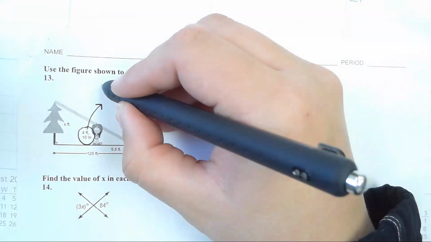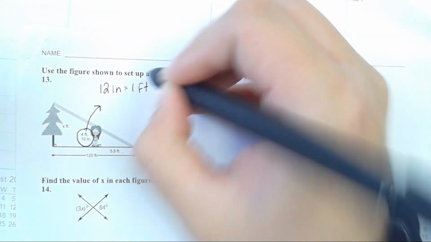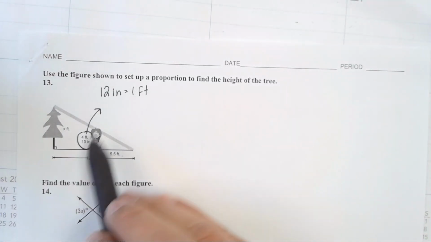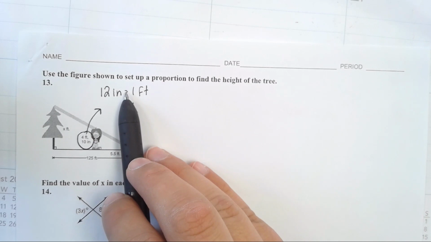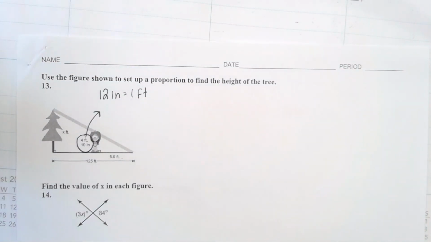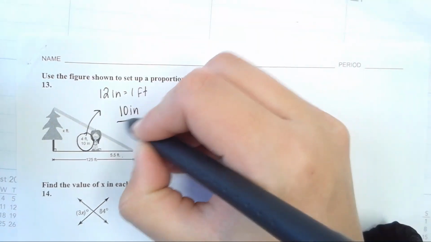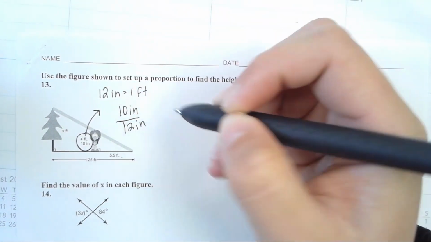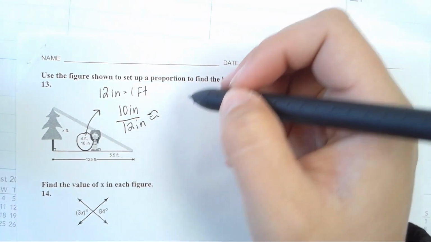So if you remember, there's 12 inches in a foot. So since we have 10 inches, that's not really a foot because we're 2 inches away. So what we can do though to change it into feet is to just change that 10 inches to 10 over 12, so that can at least give us our approximate of how many feet that is.